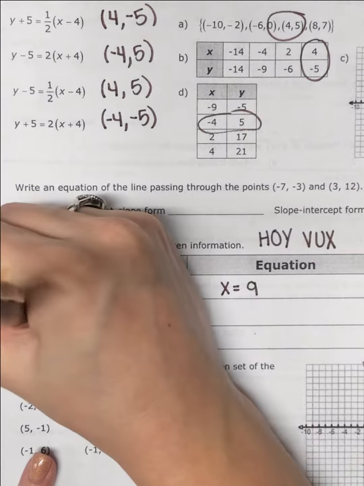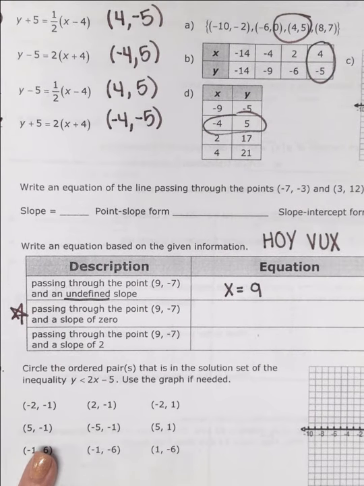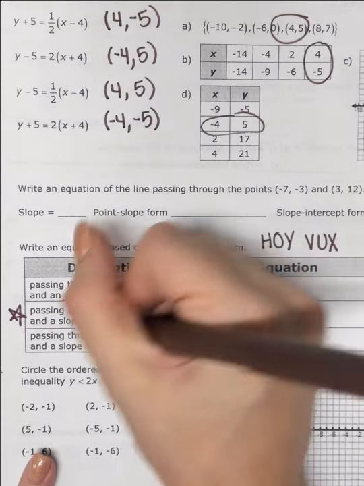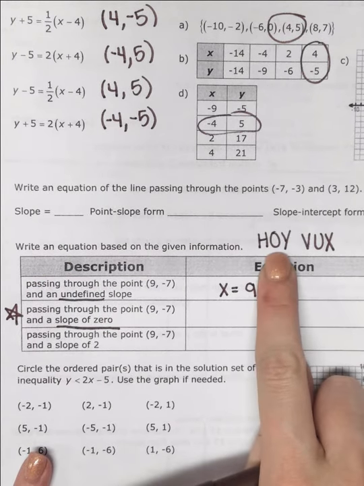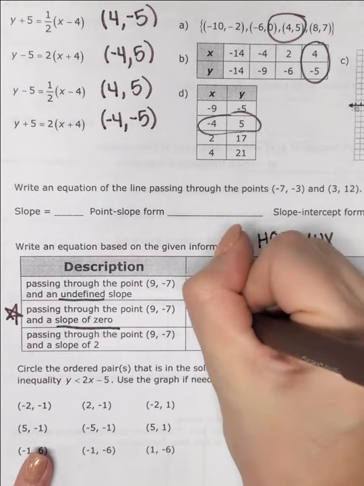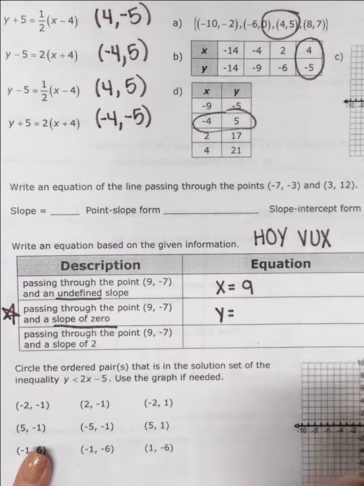Put a star next to this one right here, because that one's just like on your test. Passing through the point 9, -7, and has a slope of 0. Slope of 0 is y equals, what does the y equal? -7.